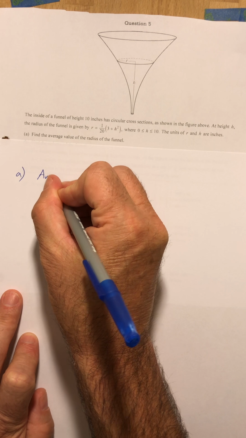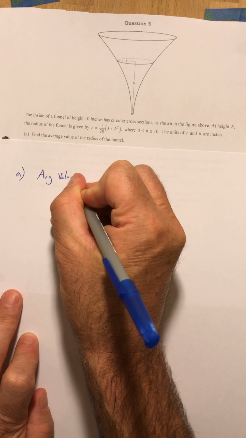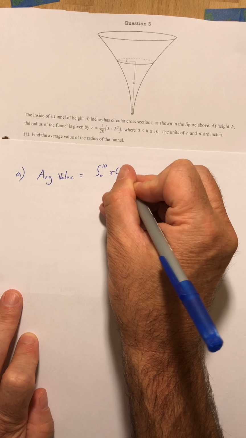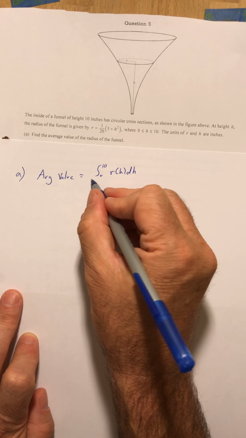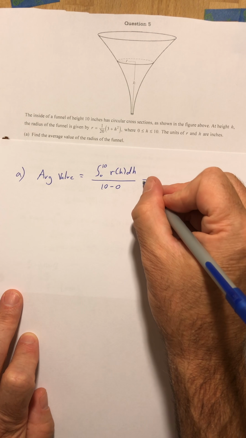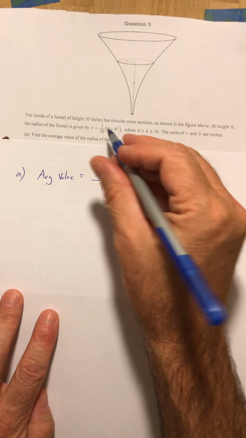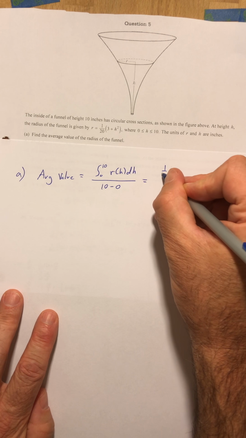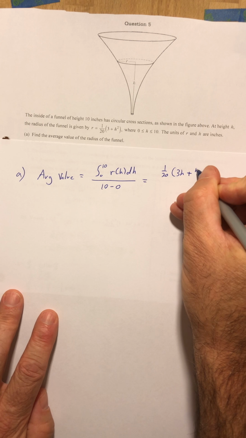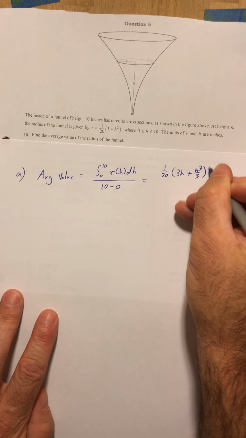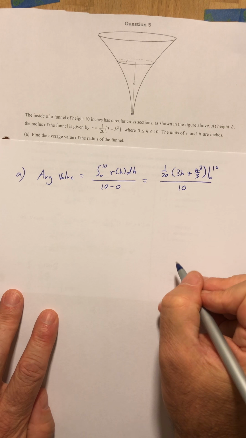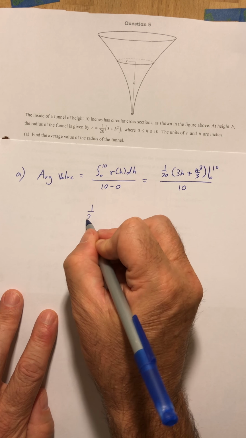So my average value formula is to take the integral from 0 to 10 of the r function with respect to h and divide by the interval width, which is 10. And so I'm going to have the antiderivative of this. The 1/20th is just going to be a coefficient. I'm going to have 3h plus h cubed over 3 evaluated from 0 to 10, and I'm going to divide that by 10. I get 1/20th.